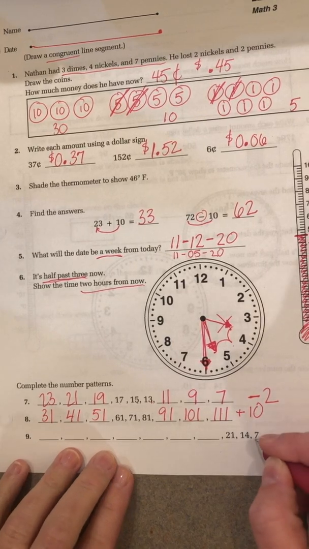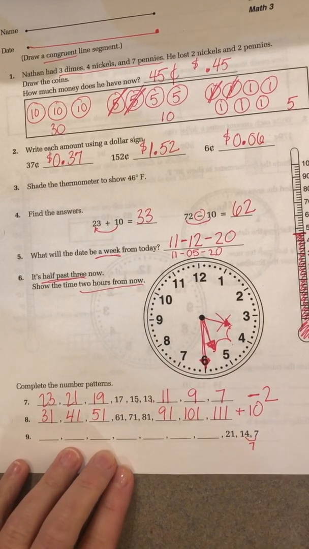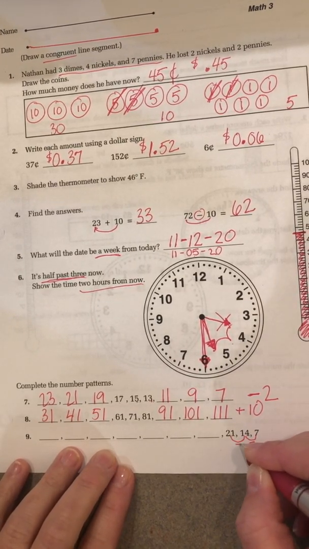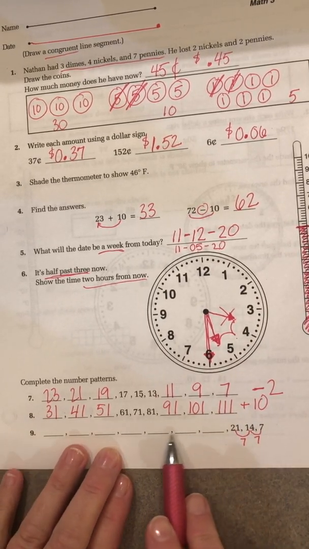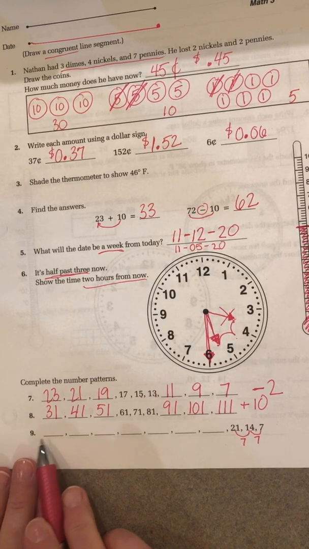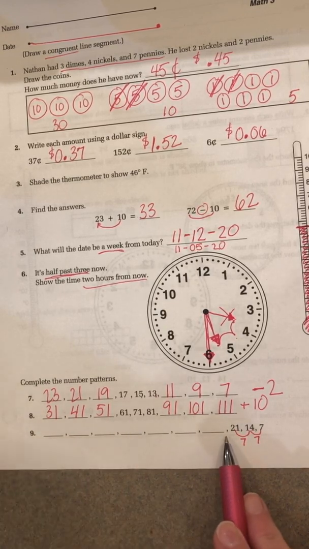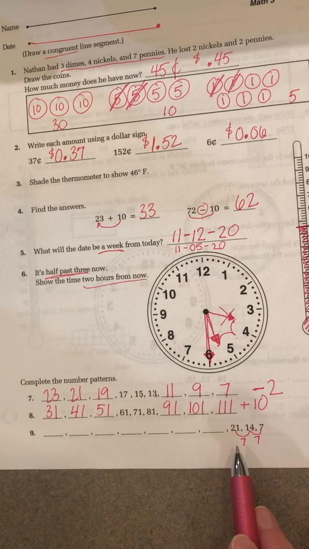This jump is 7. This jump is 7. So we're going to do the multiples of 7, but we're going to work backwards. Do not start out here. Start right here by your clues. If you need to get a counting sheet or a multiplication chart out, you certainly may, or even a calculator.